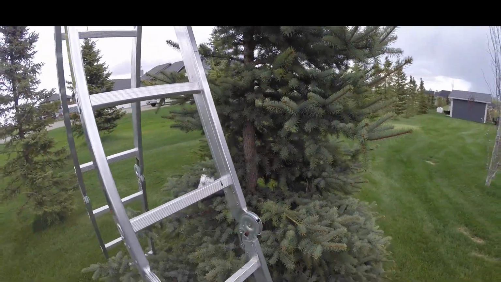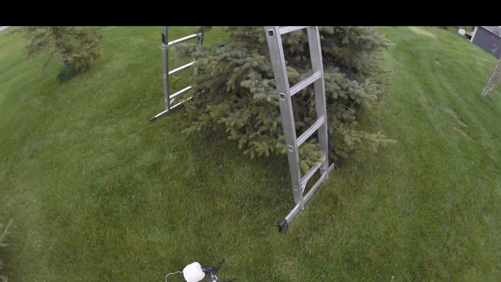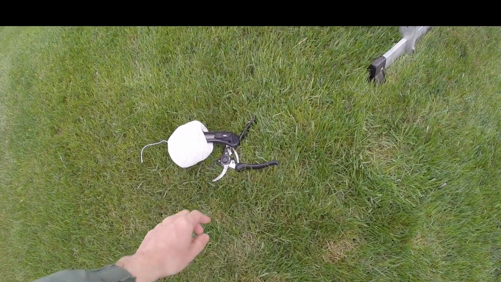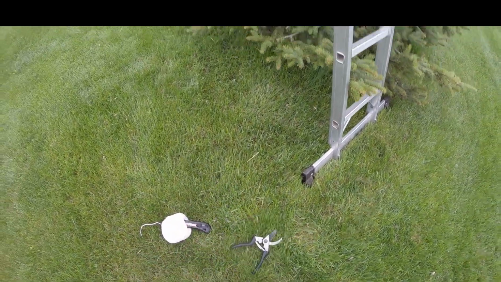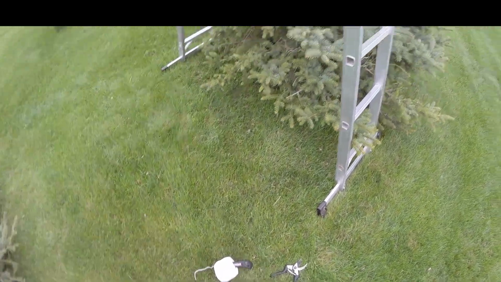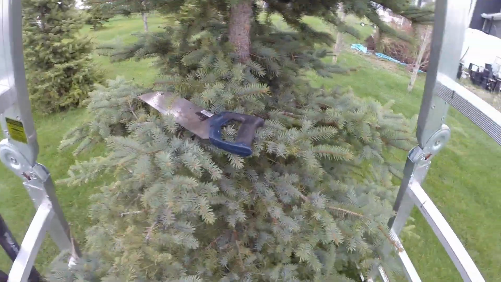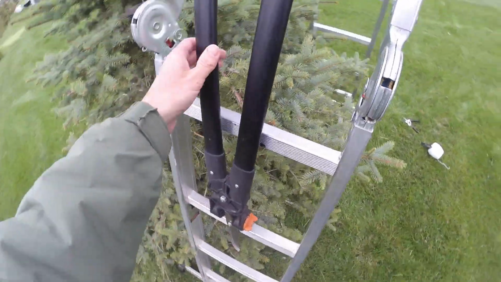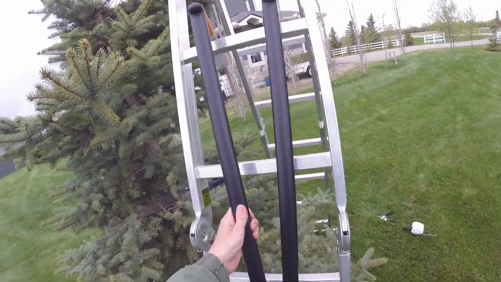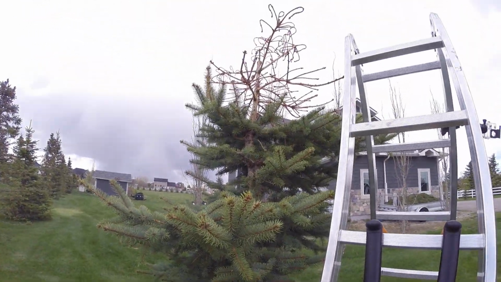In this video I'm going to be using a ladder, obviously, to get up there. I've got these snips and some string to tie up new leaders, and possibly you might need a saw. And lastly, I have these large snips here that I can use to help reshape the tree.